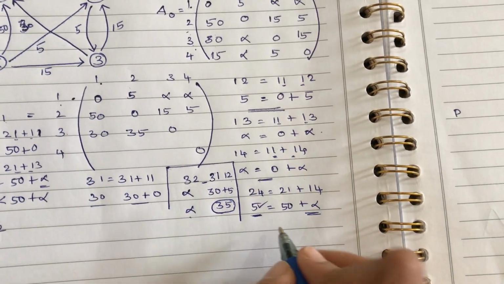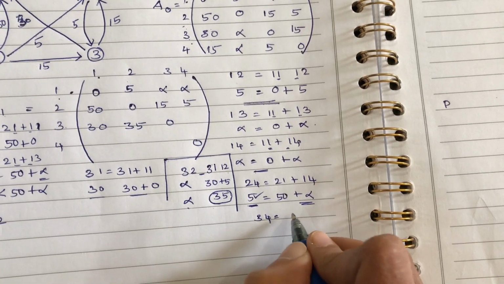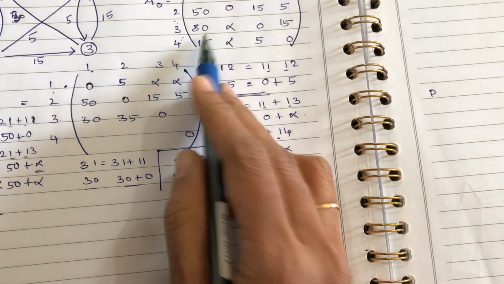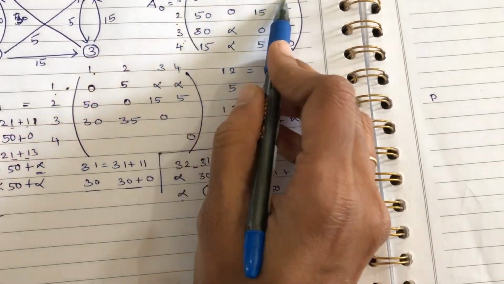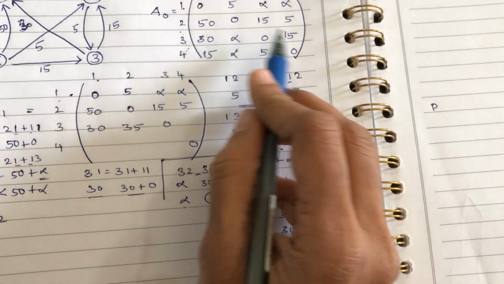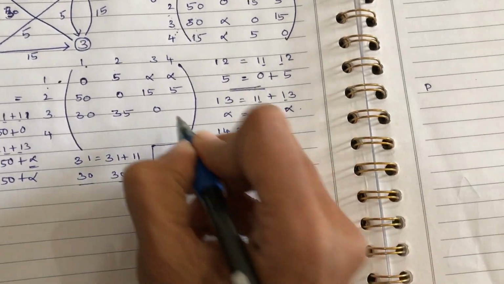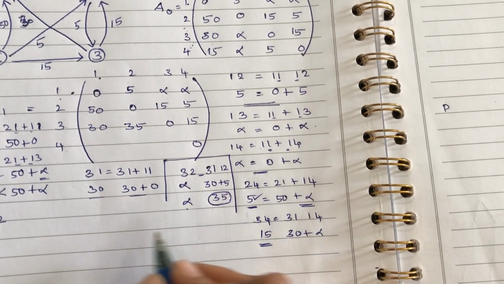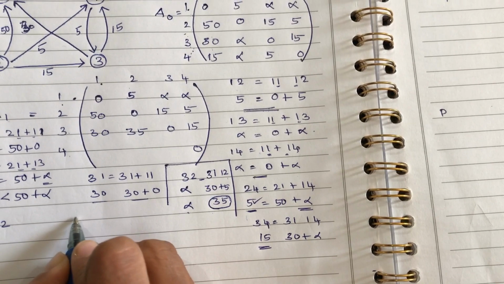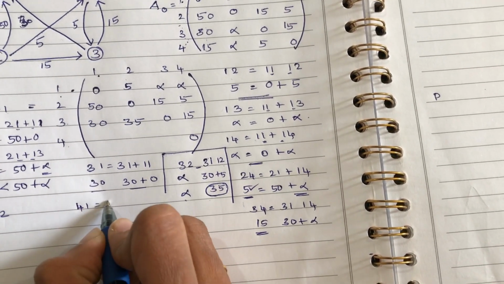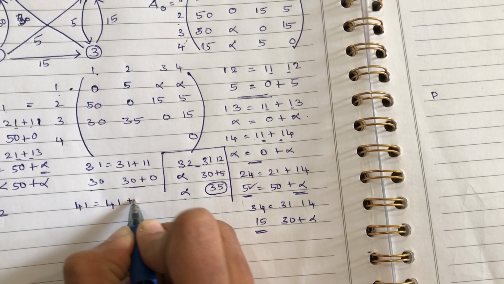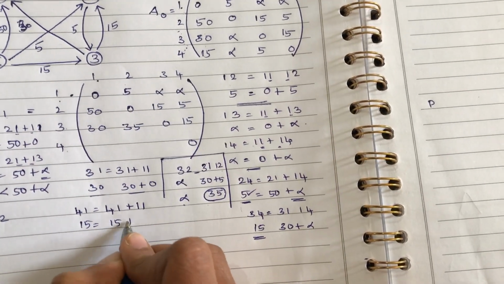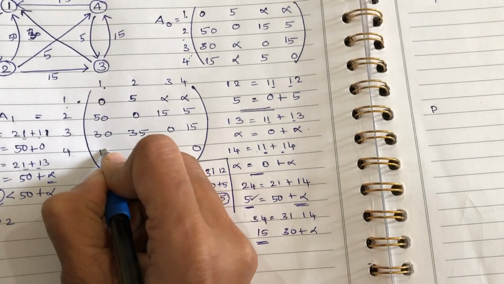Again, for 3 4, it is 3 1 and 1 4. Value of 3 1 is 30. Value of 1 4 is alpha. Value of 3 4 is 15. Obviously, this will be your minimum value, so take this as 15. And again, when you go for 4 1, it is 4 1 plus 1 1. Value of 4 1 is 15. Again 15 plus 0 is the same, so keep it as 15.